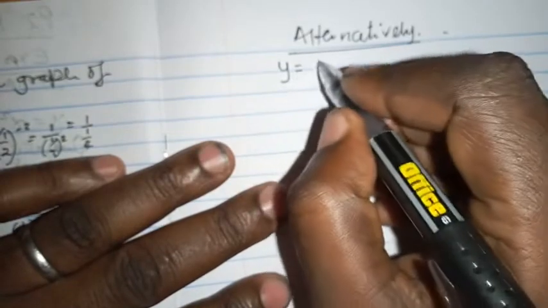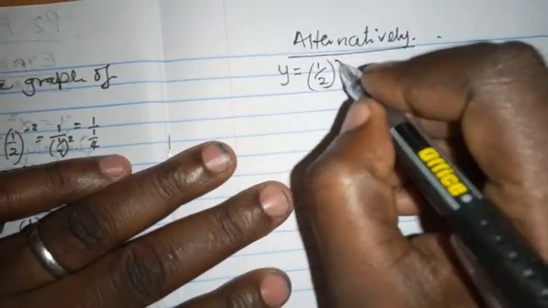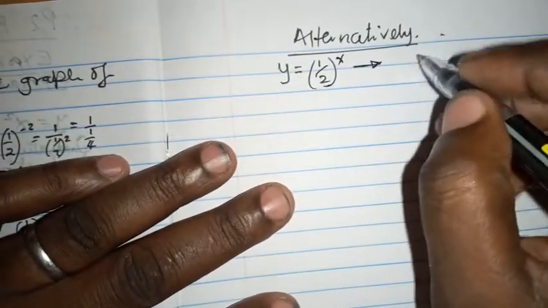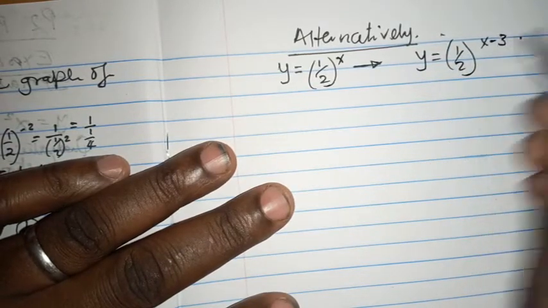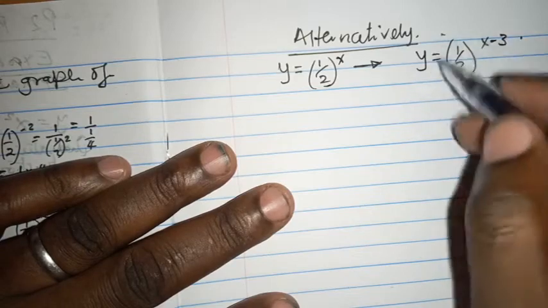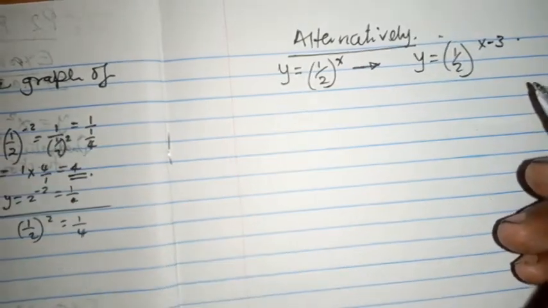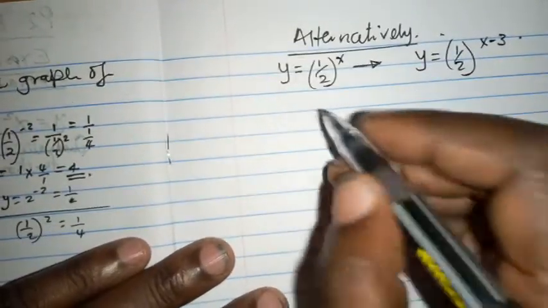If y equals a half x, which is translating to y equals a half x minus 3, we could use the laws of indices here and talk of something like this.